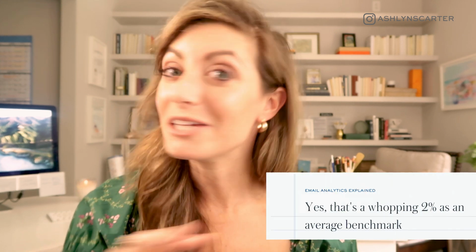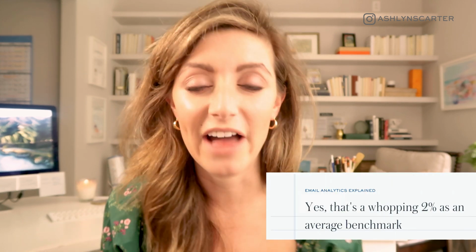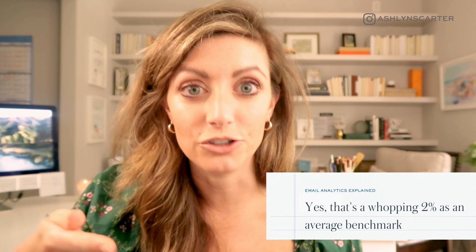That is always the metric that I'm way more concerned about than open rate. And while industry standard varies from industry to industry, a whopping 2% is kind of the overall average, so that's something to think about as you're looking at your metrics.